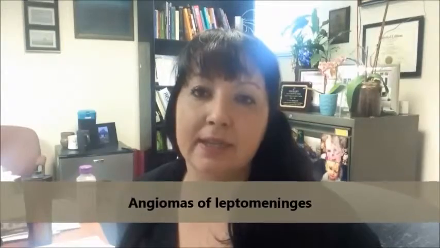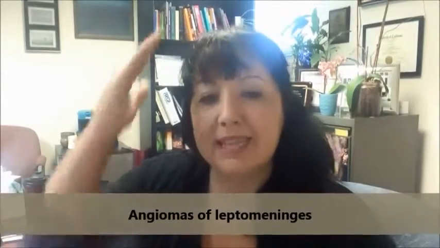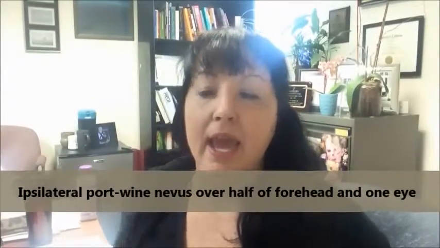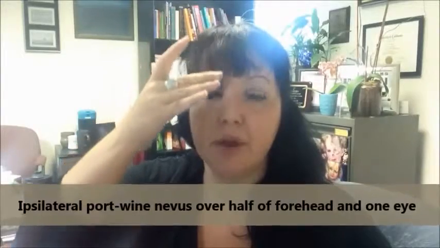Sturge-Weber is the final neurocutaneous disorder that we're going to talk about. It's sporadic. It does not tend to be genetic. You get angiomas of the leptomeninges. And then the big thing with Sturge-Weber syndrome is that ipsilateral port wine nevus. It tends to be in the distribution covering part of the forehead and over one eye. This port wine nevus looks like a port wine stain. So instead of the cafe au lait, instead of looking light brown like coffee and milk, it looks like red wine. It's more reddish, purplish, and it is completely flat as well, so it is also a patch.